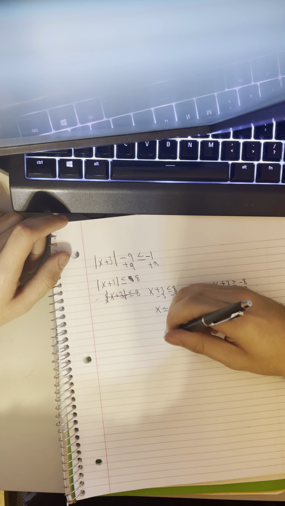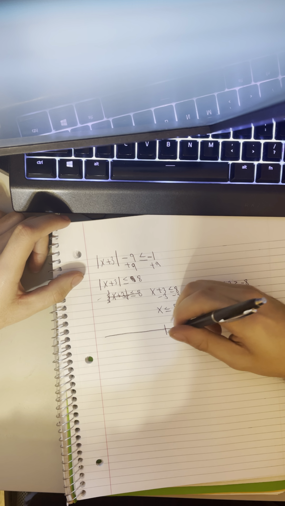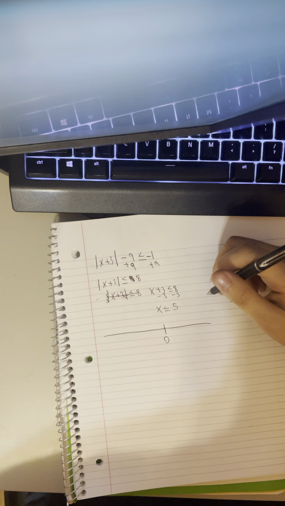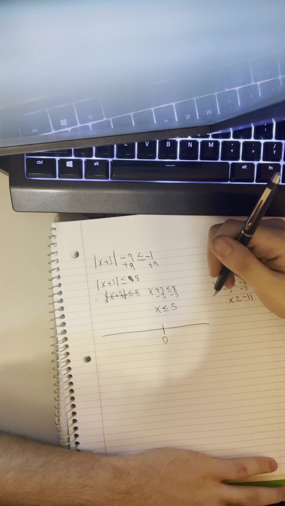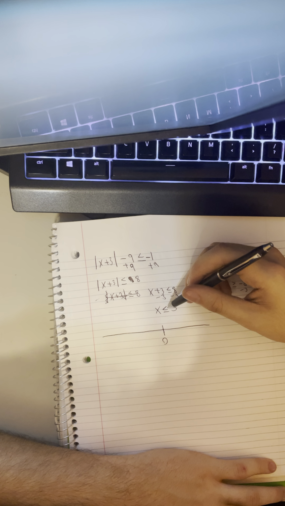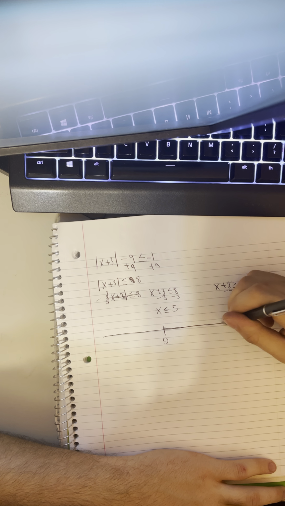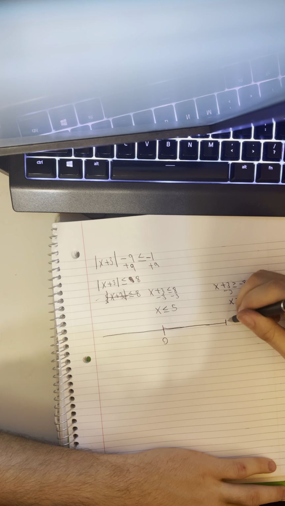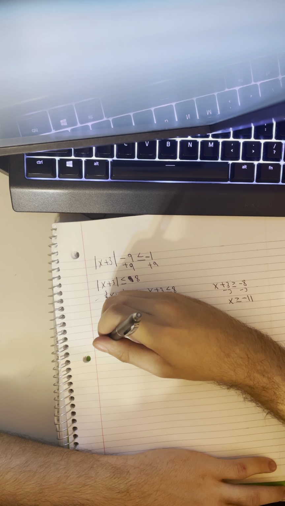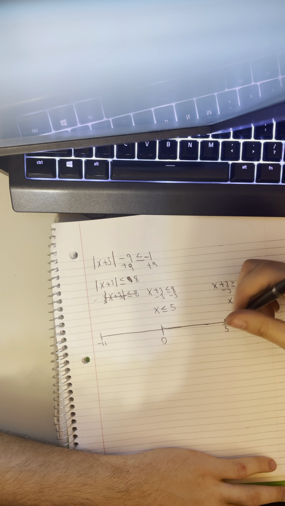So just to make that number line really quickly, we're going to put a 0 here. And just a neat little trick that I was actually taught is that whichever way the sign's facing is going to tell you which way the line's going to be going. So here is going to be our 5, and then on the other side is going to be our negative 11. Because the sign is facing this way, this is the direction our line's going to be going.